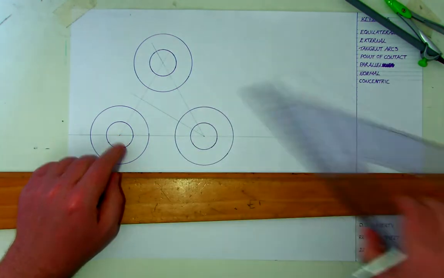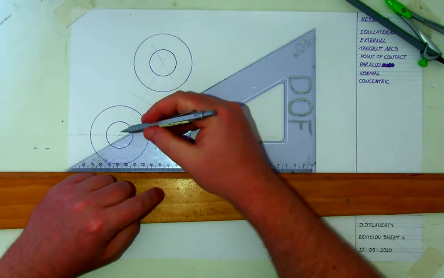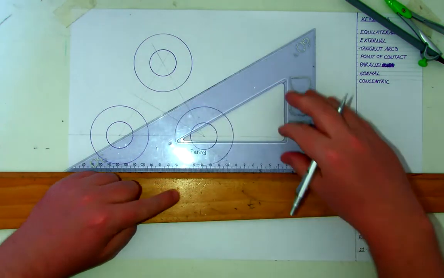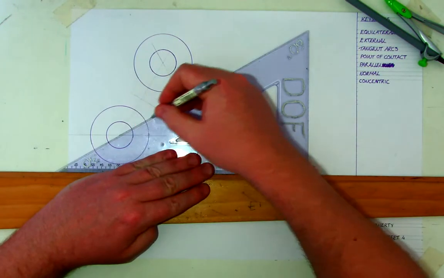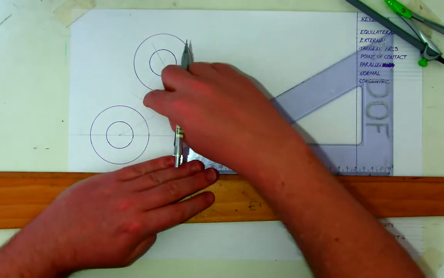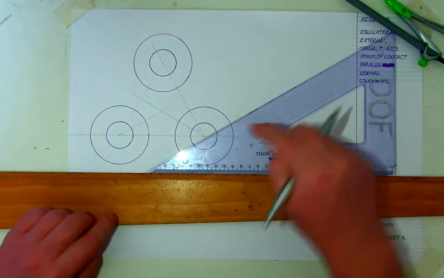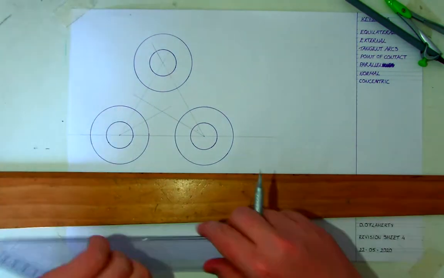If you can't think of anything, you might lose one mark, but can you think of any way that you can bisect that angle? We did it towards the start of the year. I don't want you to use the set square. If you can't think of it, use the set square, but you will lose marks, unfortunately.